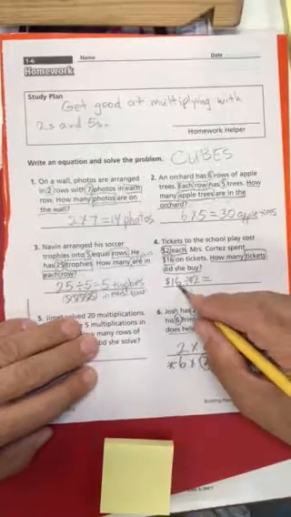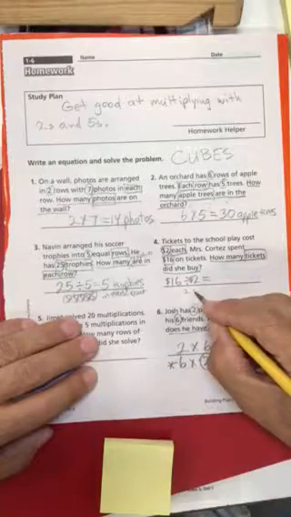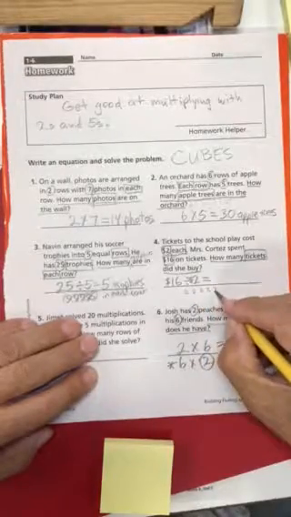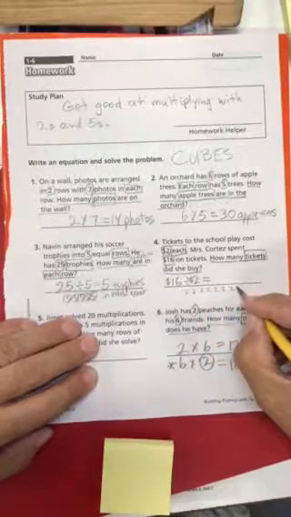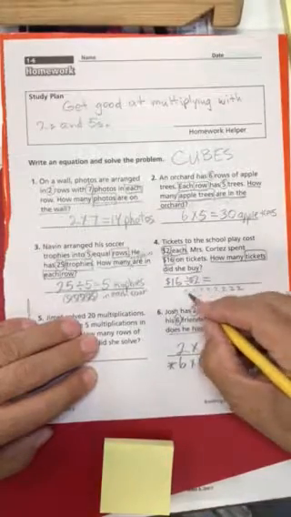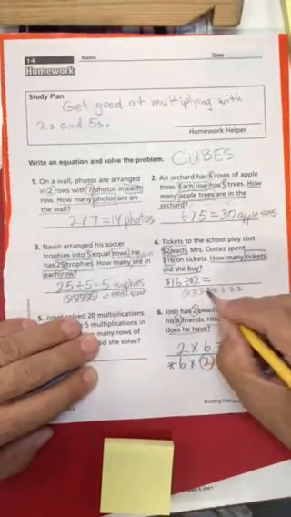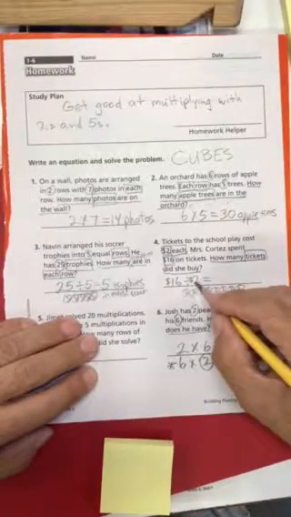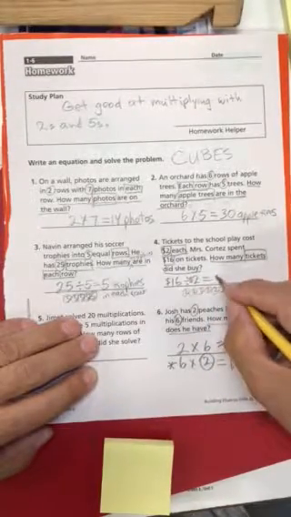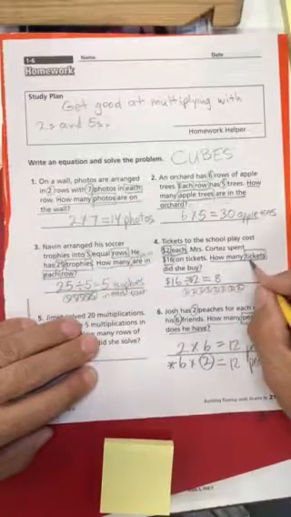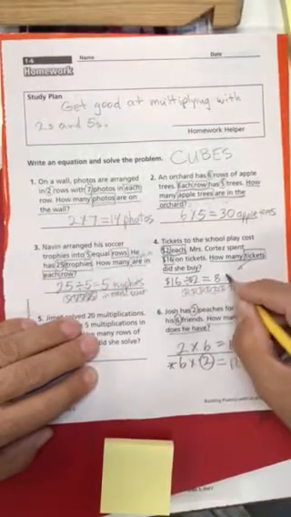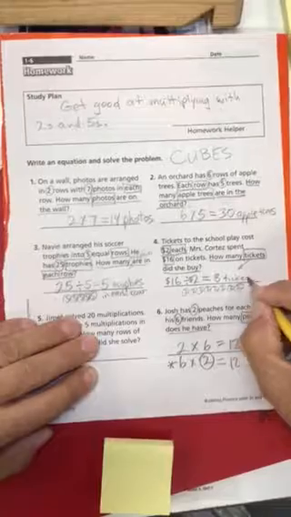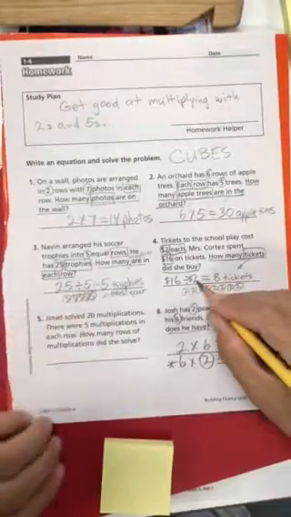So again, we count by twos till we get to 16. 2, 4, 6, 8, 10, 12, 14, 16. How many twos? 1, 2, 3, 4, 5, 6, 7, 8. So how many twos are in 16? The answer is 8. And then we label it tickets. She bought 8 tickets at $2 each.